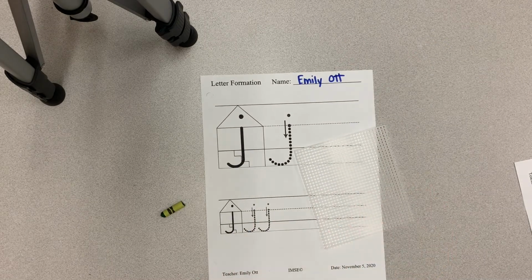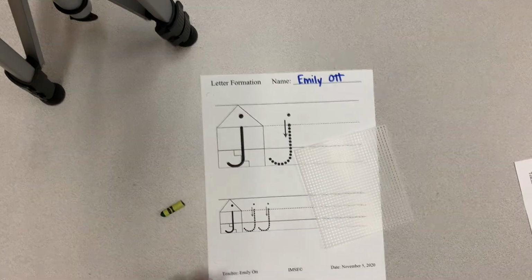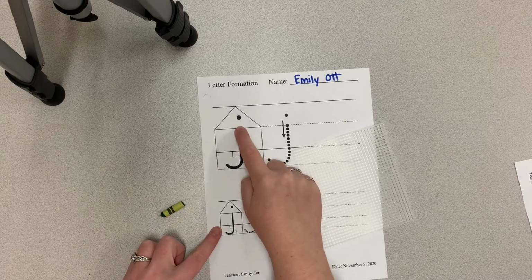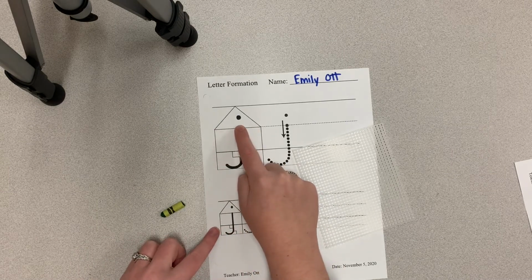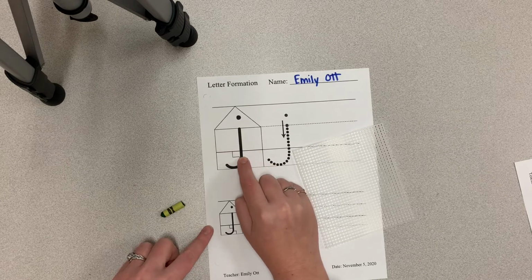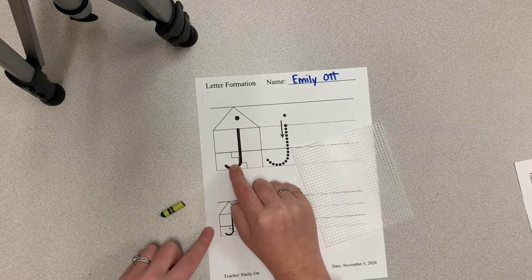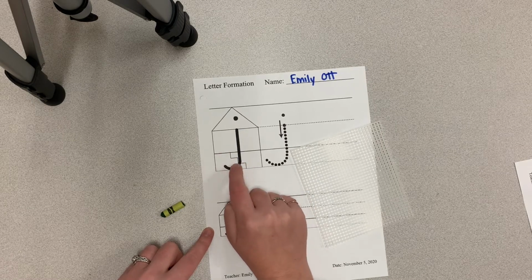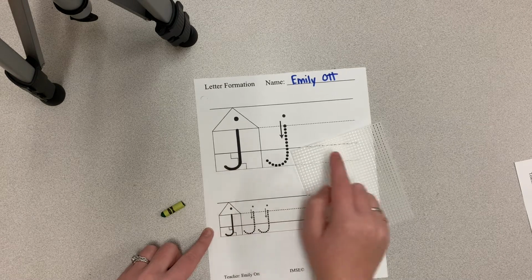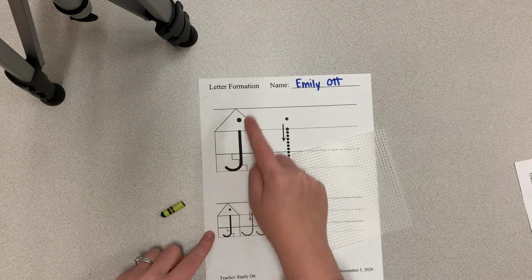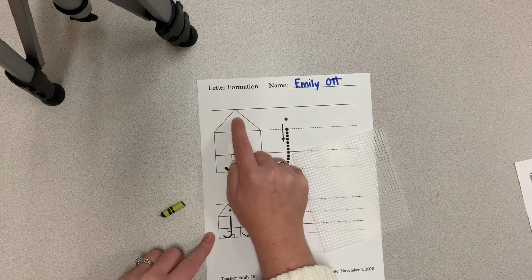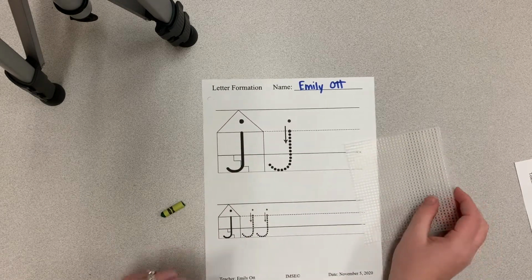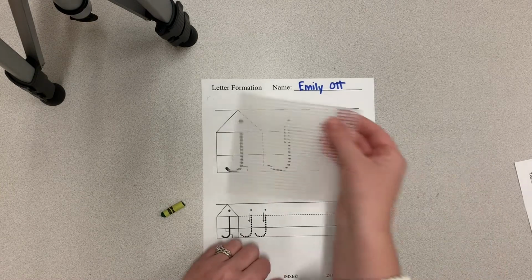Now the letter J is special because it's one of our only letters that go into the basement. So when we start with our letter J, we start on the ceiling of the house. We start here and then we go down through the basement and then we just take a little hop up. Notice how we don't go up to the ceiling of the basement. We just go a little bit. So we're going to start here, go down and around, pick our pencil back up to go back up to the top to make the dot for the J. Okay, and as we form our letter, we say J says J.